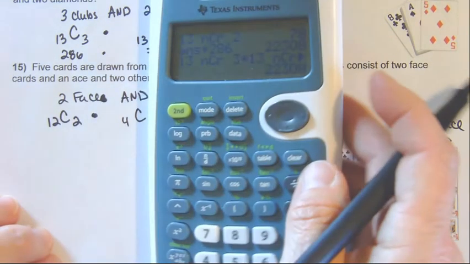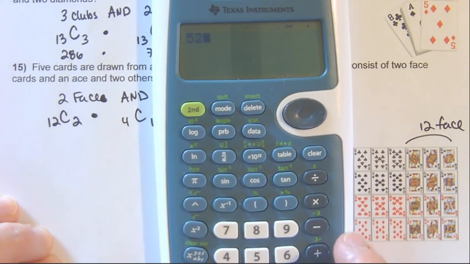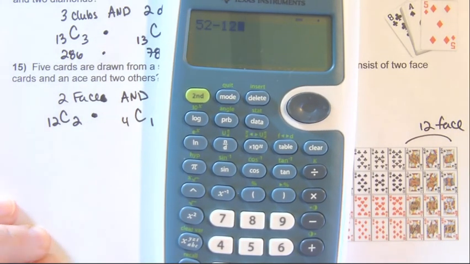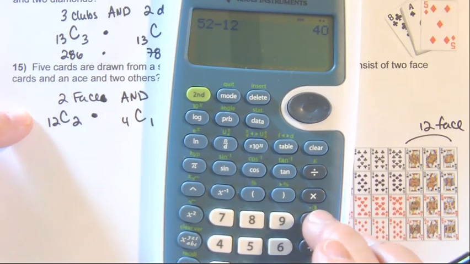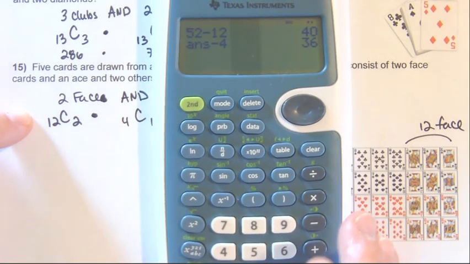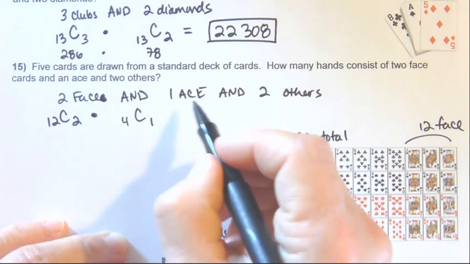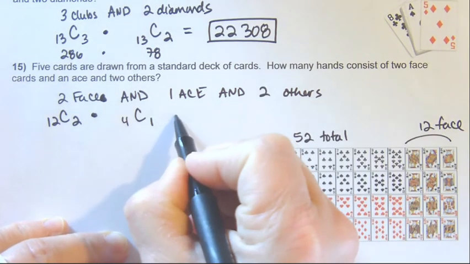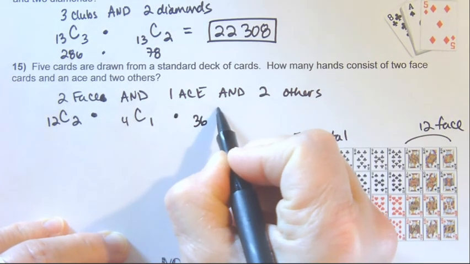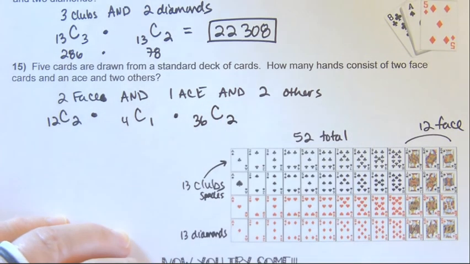So let's see. Remember, I have 52 total. Let me clear this out. I've got 52 total. I'm going to get rid of the face cards because I've already included them. And now I'm going to get rid of the 4 aces. So I've got 36 other cards. So all these cards here in the middle, there's 36 other cards. And I want 2 of those.